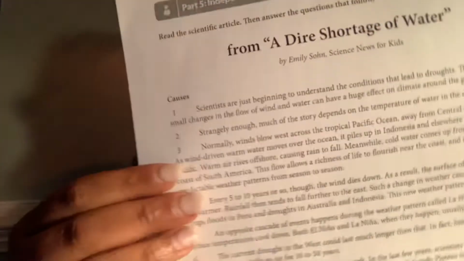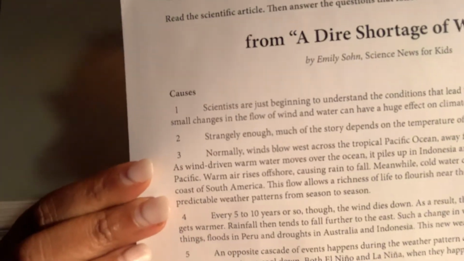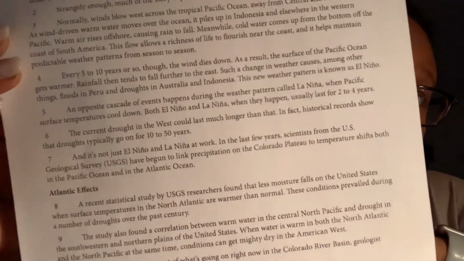So for your independent practice, this is the part that you have to do alone. Remember, like I said, you can always read and mark the text with a partner, but when it comes to answering the questions, you must do them alone. I need to see what you know, not what your friend knows. So you're going to read this article, A Dire Shortage of Water. It's already marked. So the paragraphs are already numbered for you. So that's one step that we don't have to do, but make sure that you go ahead and do our text markings. And before you do our text markings, we're going to make sure that we mark our questions.